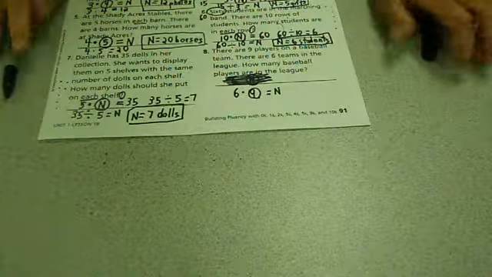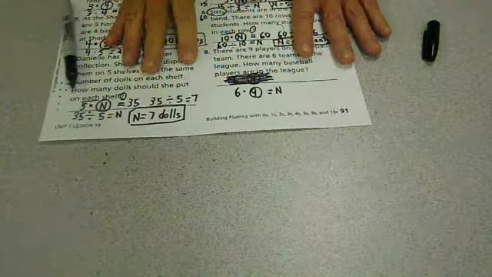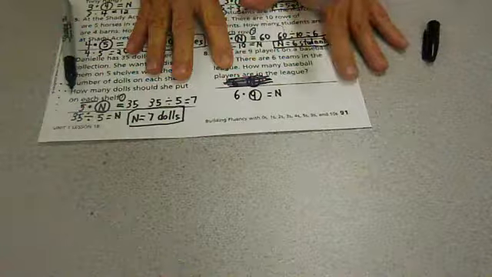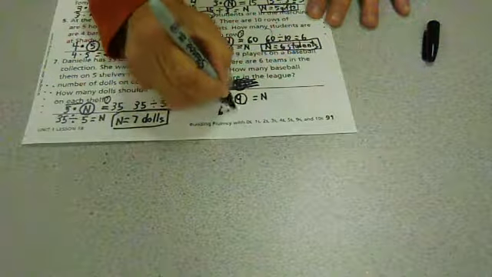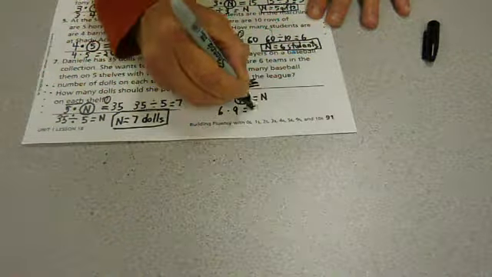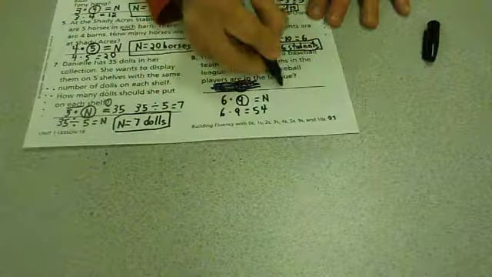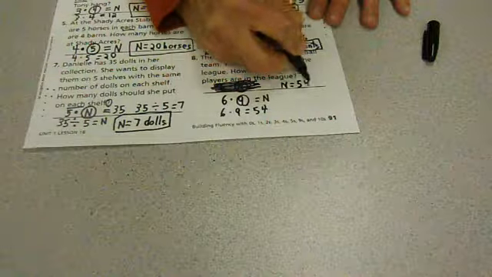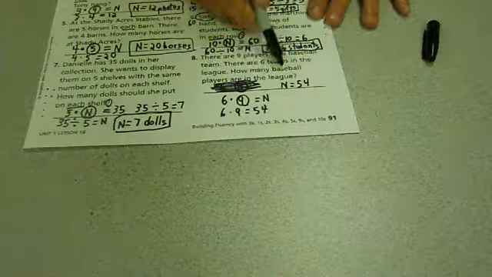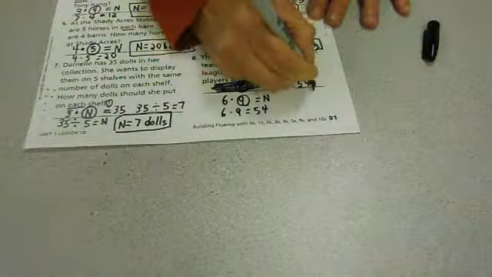I can do the 9s trick because I'm multiplying by 9, so I put my 6th finger down. 10, 20, 30, 40, 50, 51, 52, 53, 54. So 6 times 9 equals 54. Label my answer. N equals 54. How many baseball players? And I'm going to write players.